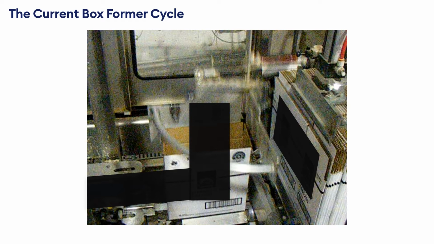That arm rotates to the left, opening the box, then lowers it onto a set of paddles. The paddles close the bottom flaps and eject the box into the case packing area. As that happens, the arm raises back up, rotates back to the right to collect another flat box. I'm just going to play the video a couple of times more so that you can get a better sense of these steps.